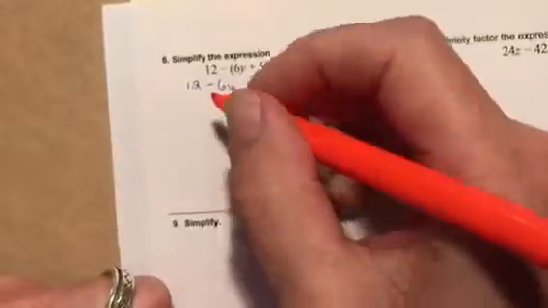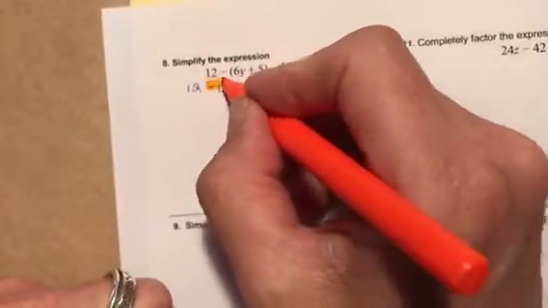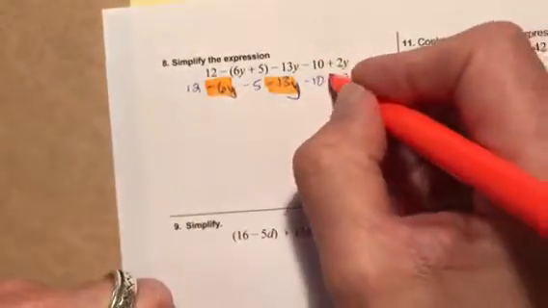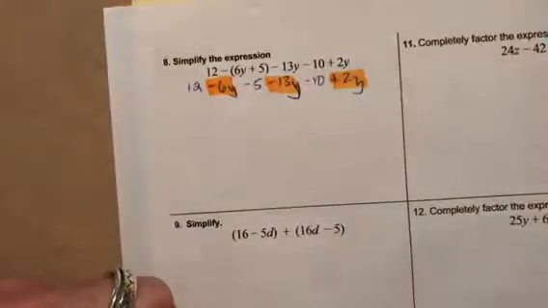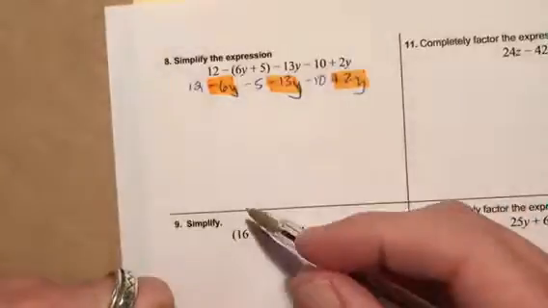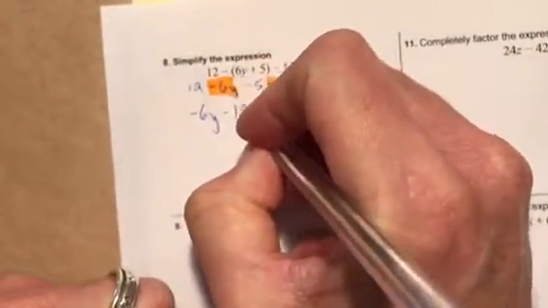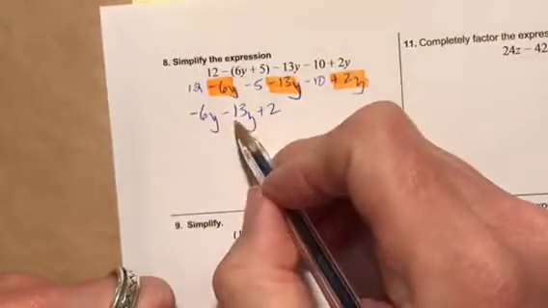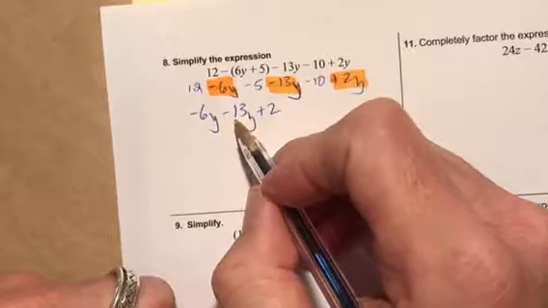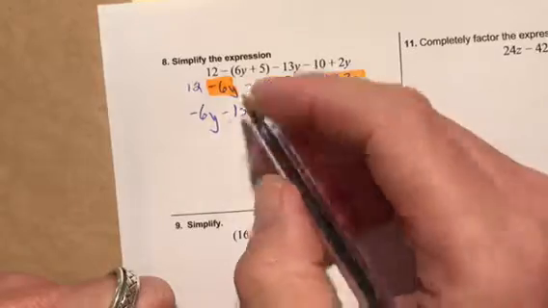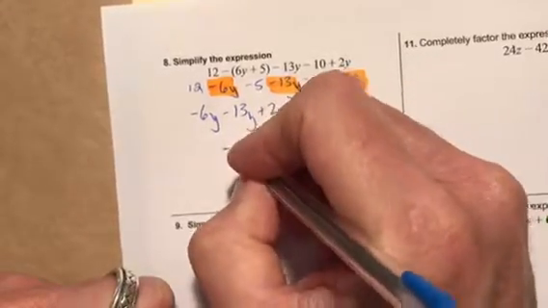Sorry, this thing's jumping around some. There's a negative 6y, there's a negative 13y, and there's a positive 2y. If I combine these, negative 6 and a negative 13 is negative 19y. And negative 19 plus 2 is going to be negative 17y.